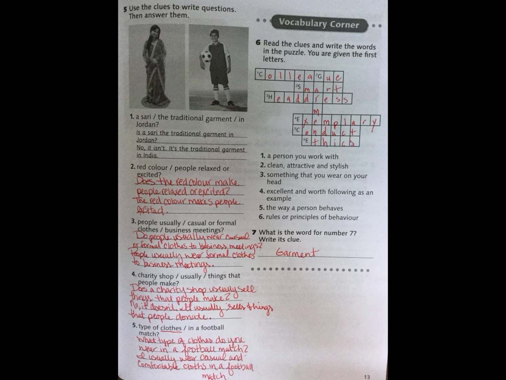Number 2, we have red color, people relaxed or excited. Here, because we have the red color, يعني هون نسأل عن الفعل make. Okay, so we're asking for make. So does the red color make people relaxed or excited? And you can answer the red color makes people excited. So here for the red color we use does للمفرد because we have the red color, مفرد, we're talking about اللون الأحمر الواحد.